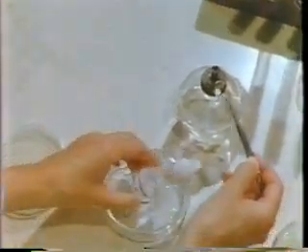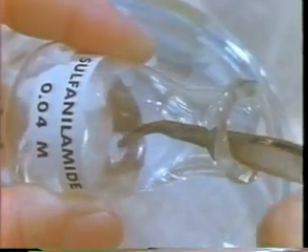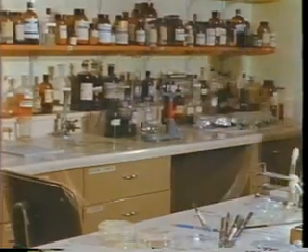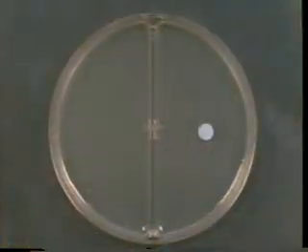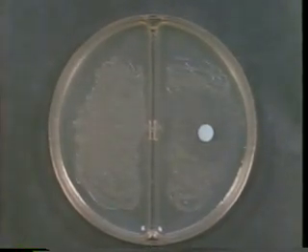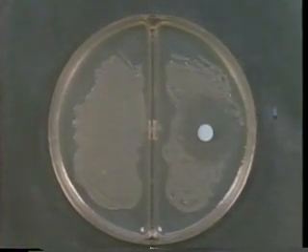A small piece of sterilized filter paper is wet with a sulfanilamide solution and placed on the bacteria in one compartment of the petri dish. The dish is placed in an incubator for 24 hours. During that period, seen here in time-lapse photography, the bacteria multiply and become visible as large colonies everywhere except in the area around the paper disc. The clear zone shows that bacterial growth has been stopped. This inhibition is due to the sulfanilamide from the disc.